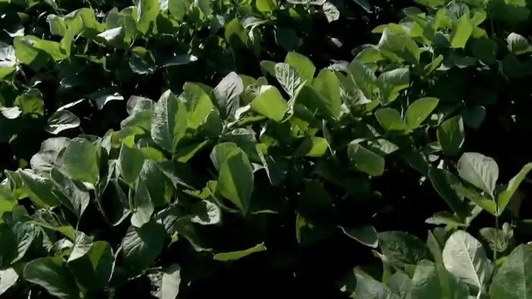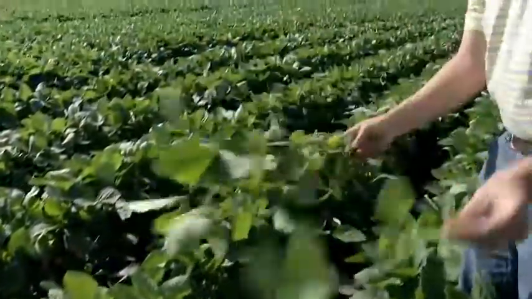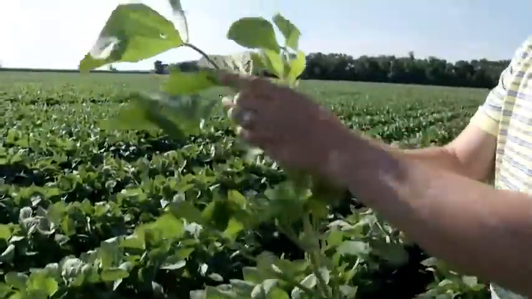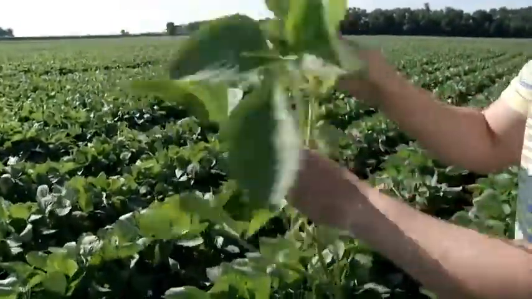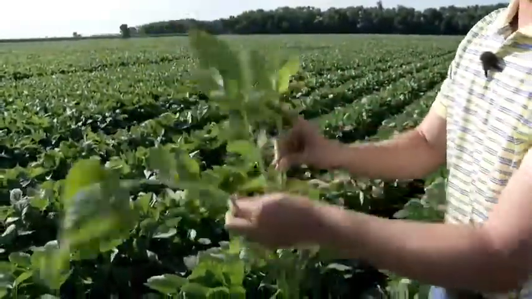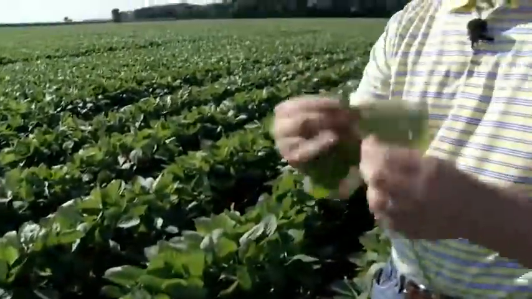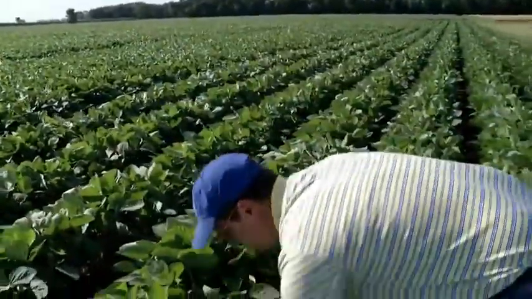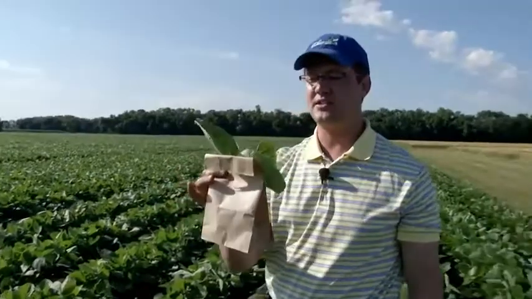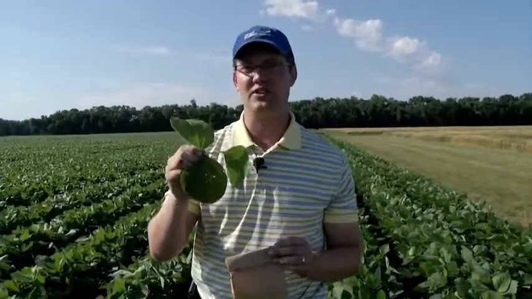Again, real quick in summary, you want to collect the third uppermost trifoliate from these soybean plants, so roughly 1, 2, 3, take this off, put it in a paper bag, and send 30 of these into the lab. You should get your results back within a week, and you can then use this as a good quality control check for your fertility program. So this is a summary of how to take a soybean plant analysis or soybean plant tissue analysis, so we know that you have the right amount of nutrients in your fields here in South Dakota.